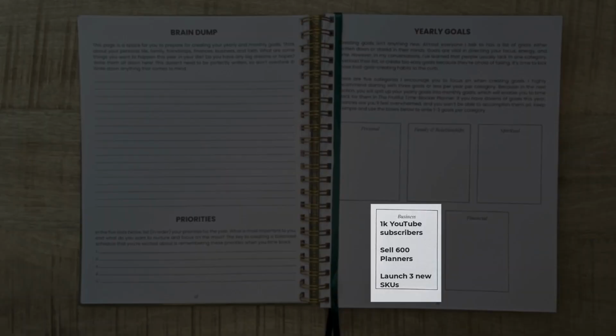My business goals are I would like to get 1,000 YouTube subscribers, sell 600 planners, and launch 3 new SKUs. So this is a little vulnerable because these are my actual goals that you guys are seeing written down. So in a year's time, you get to check in and see if I achieved any of those things.